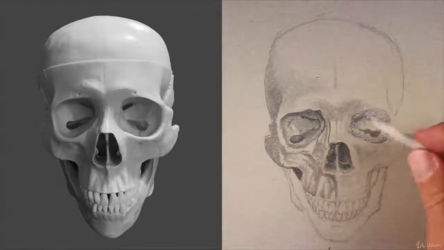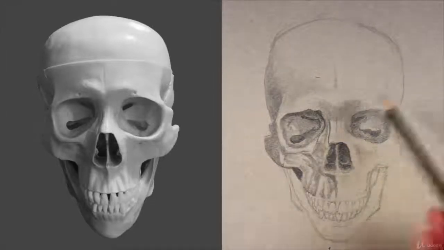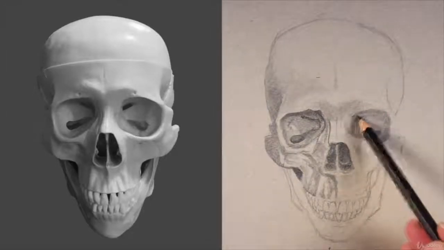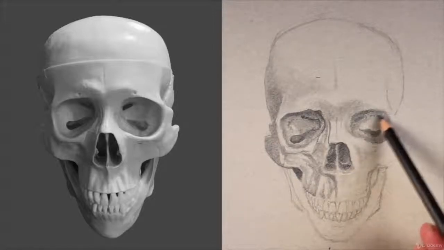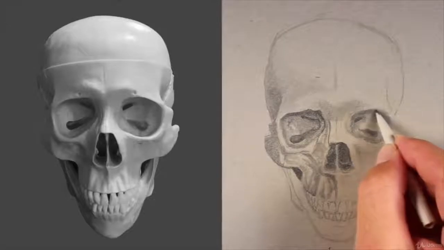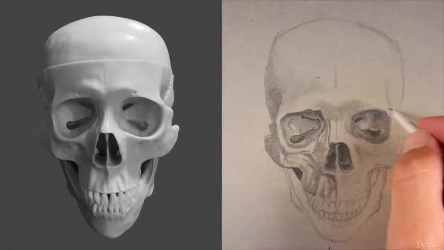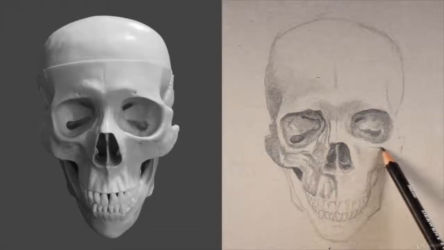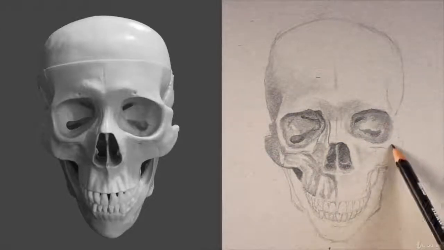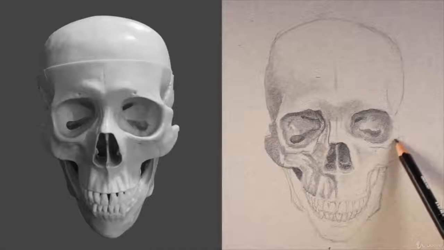As our work of adding darker values continues to the right side of the skull, which is closest to the light source, you may notice that there are less areas of darker value. This, of course, is because it is closer to the light source. The exception, of course, is in the orbital cavity. There will still be a good amount of darker values that exist within this orbital cavity.